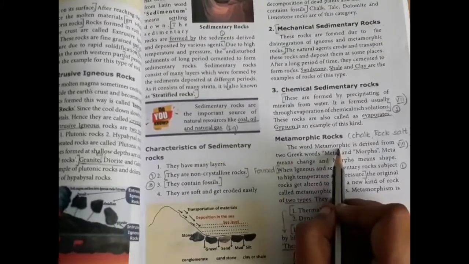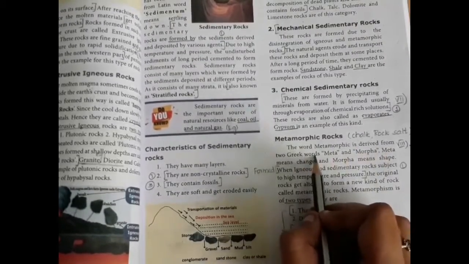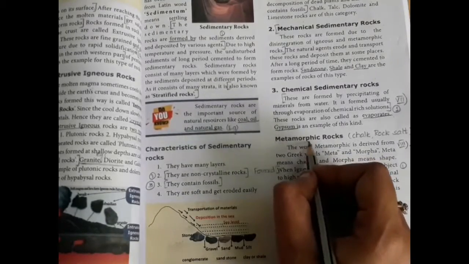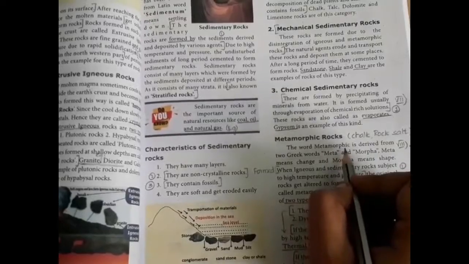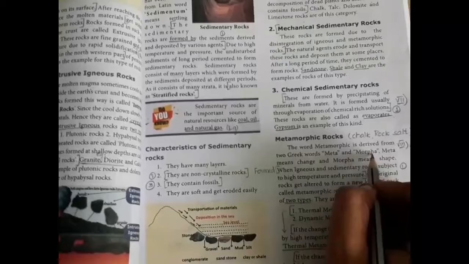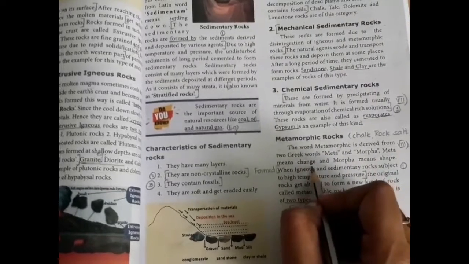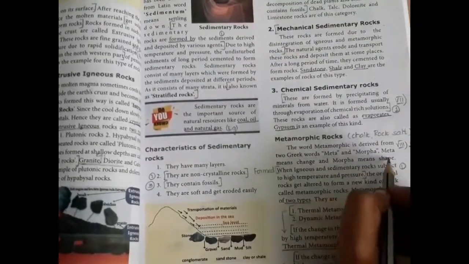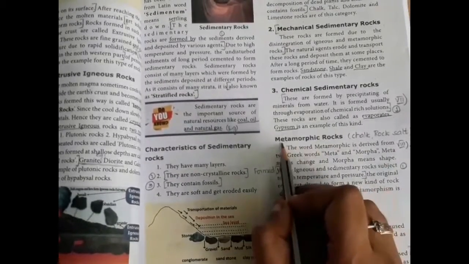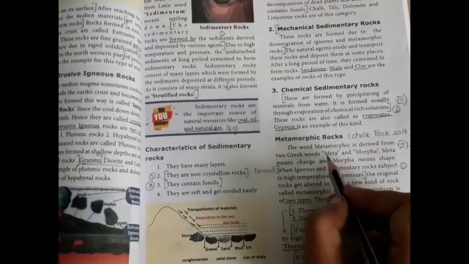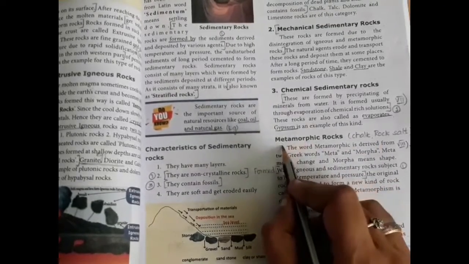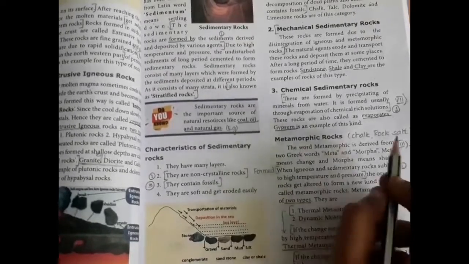The word metamorphic is derived from two Greek words, meta and morpha. Meta means change and morpha means shape. Change of shape is called as metamorphic rocks. It is derived from the Greek words meta, morpha. Meta means change, morpha means shape.